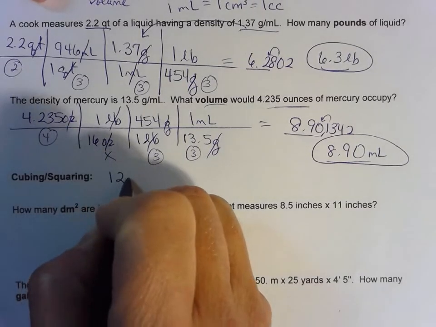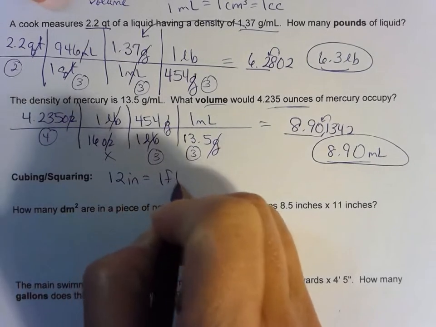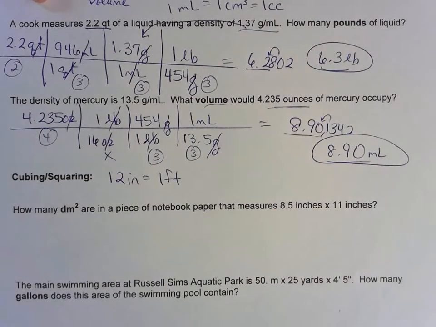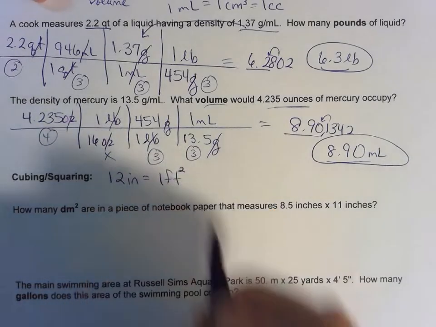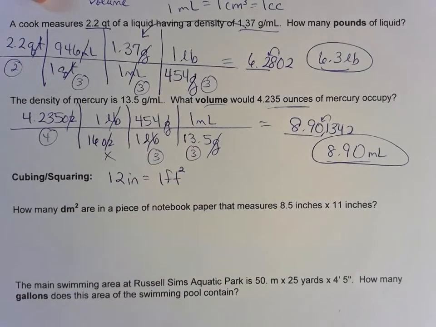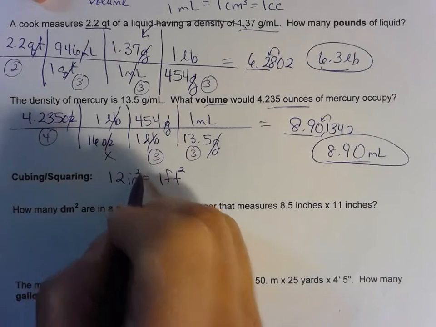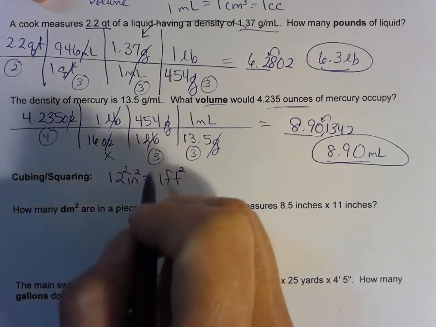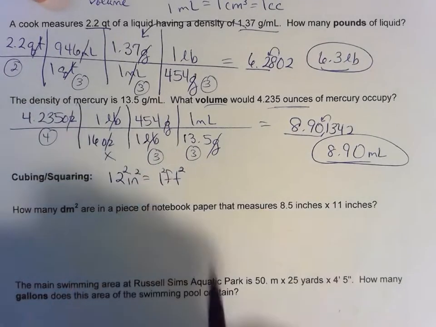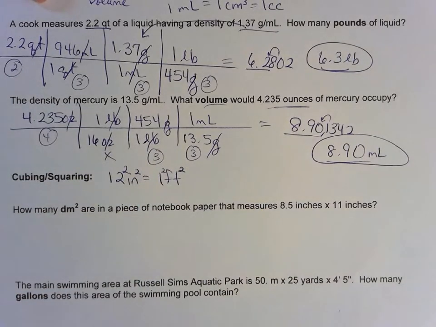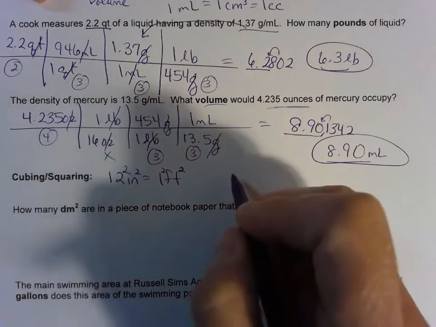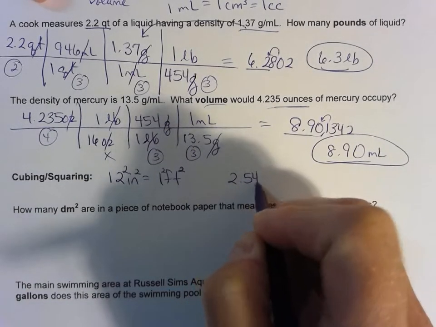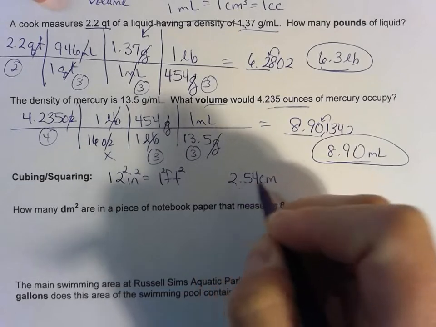So if we will agree that 12 inches equals 1 foot, and I think we all would agree with that, then if we square 1 foot squared, that means we cannot just square inches, we also have to square 12. If it bothers you that I didn't put the square on 1, then go ahead and square the 1. Remember that 1 squared is still 1. We can do this with any of our length conversion factors.